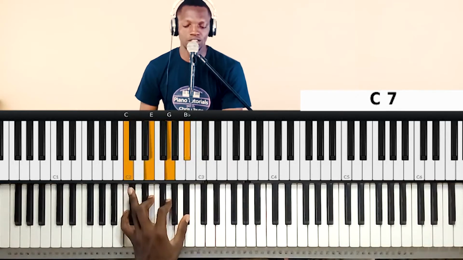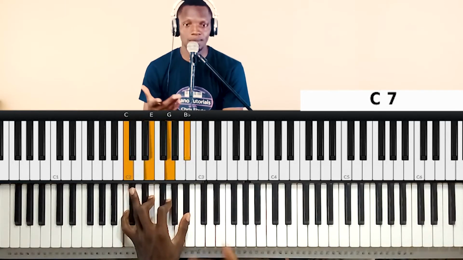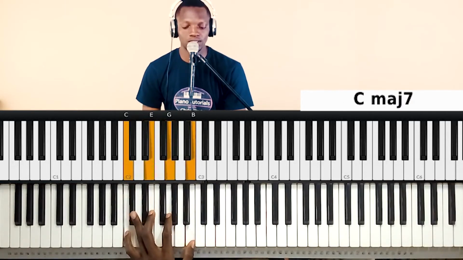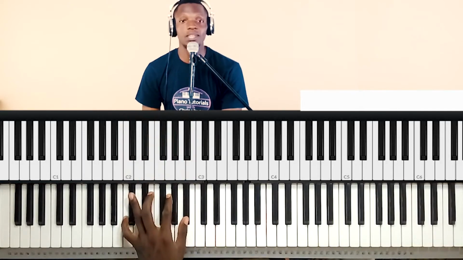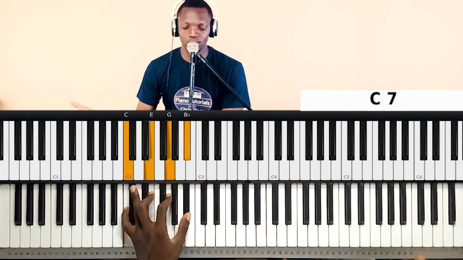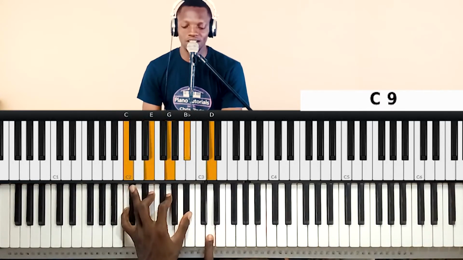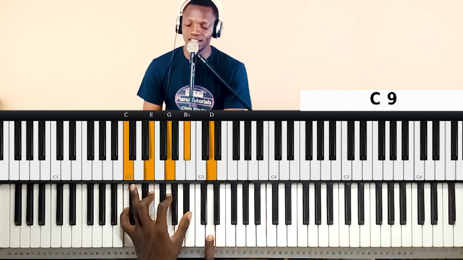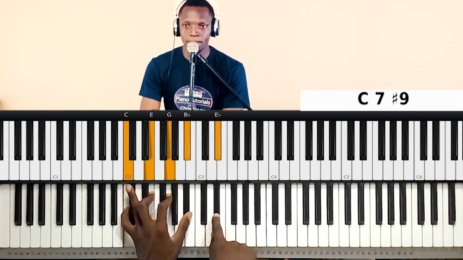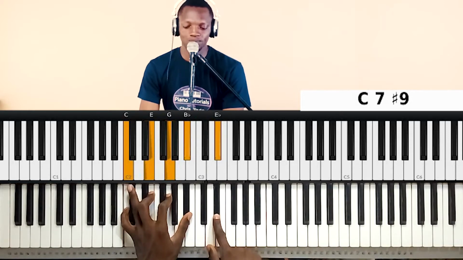So the next one, dominant 7 chord. It can either be a dominant 7 chord, a 7th chord, or a major 7th chord, but let there be a 7th chord before you build your extended chords. All right, so that's one. The second one is still 9th. On the 9th, you raise it by a half step, and you have your sharp 9. So this is another altered extended chord.